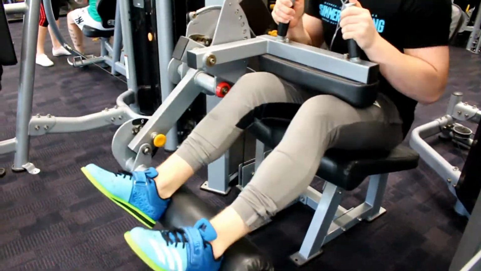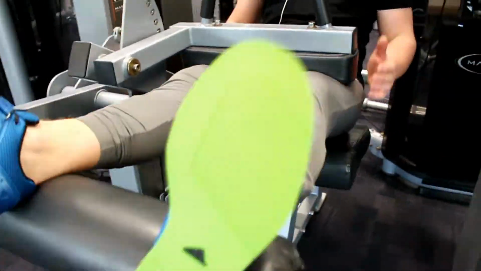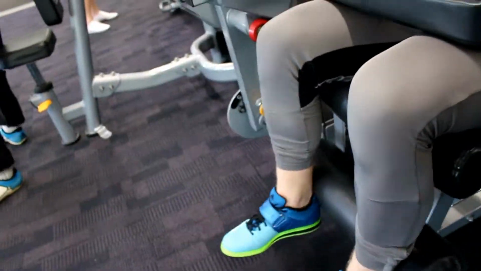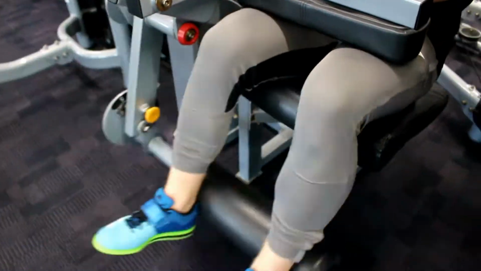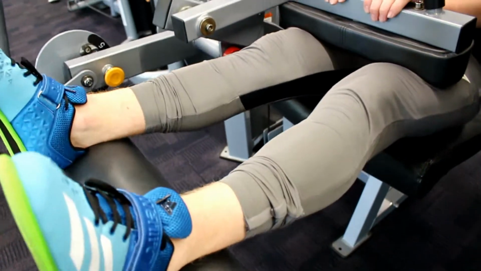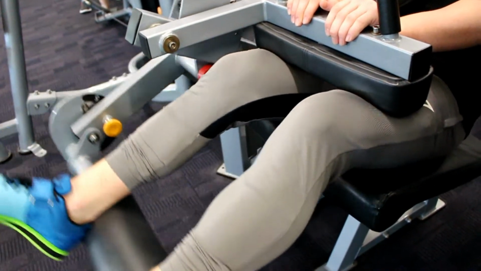Concentric muscular contractions are pretty straightforward. When you make any sort of movement, such as a bicep curl, you shorten your muscle. You start at the bottom, you come all the way up, and your muscle shortens in order to contract.